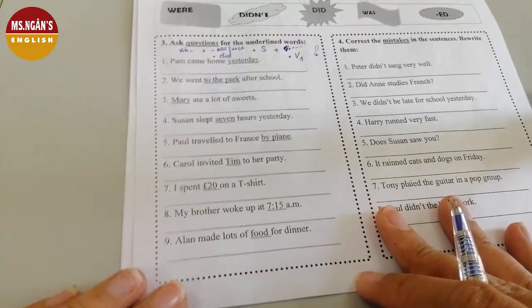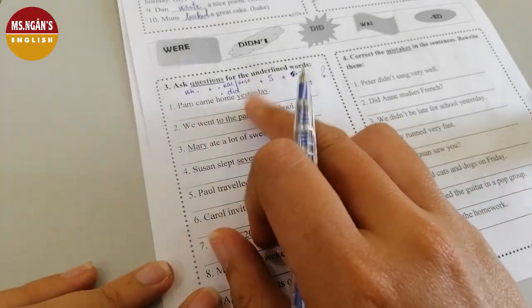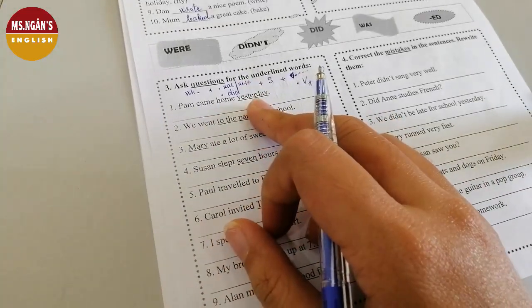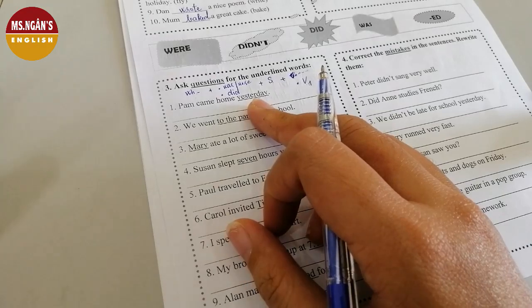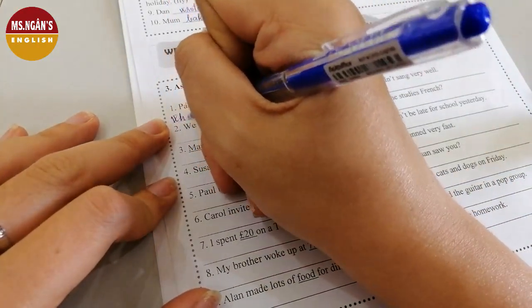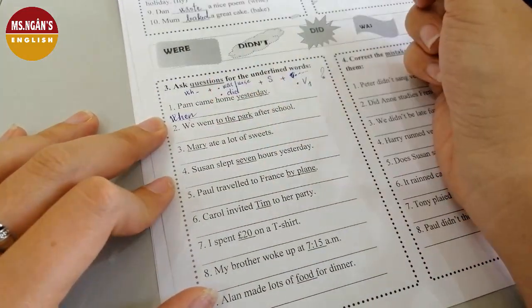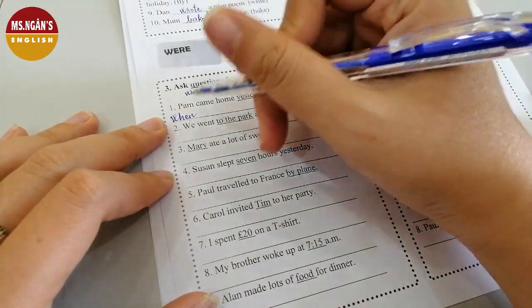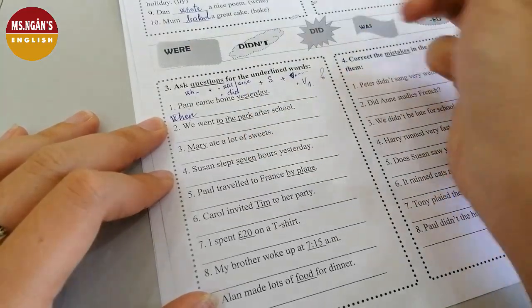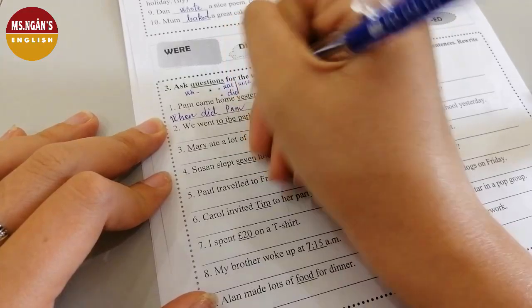Now we come to this one. Questions. So yesterday means the time. So you have to use the question word when. Right? Yesterday is time, so you use when. When did Palm come home?